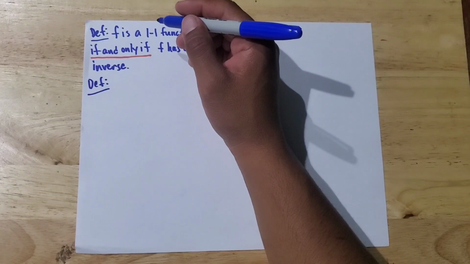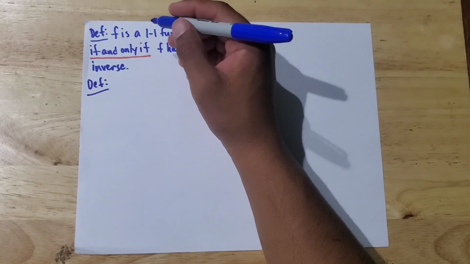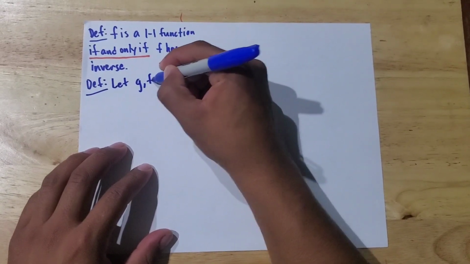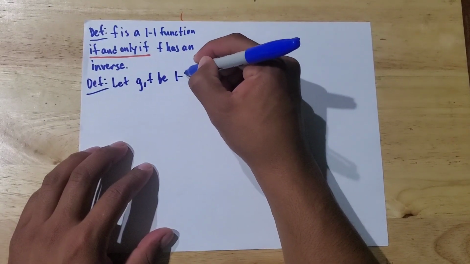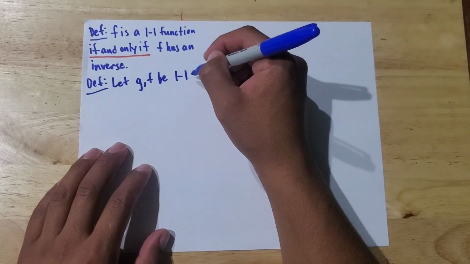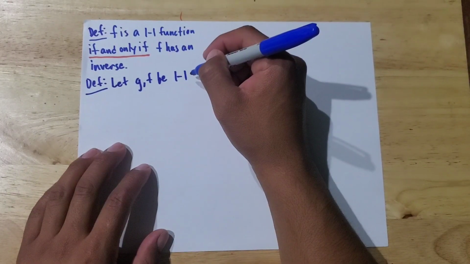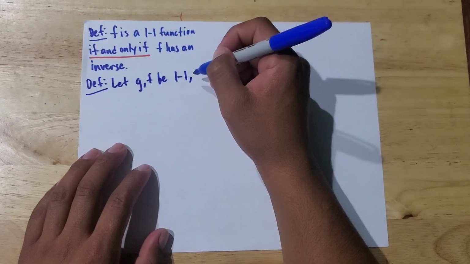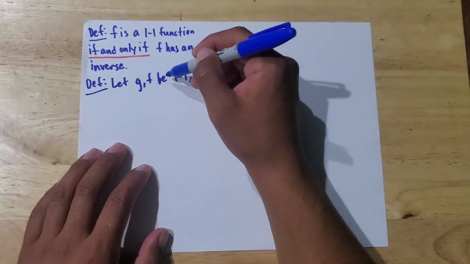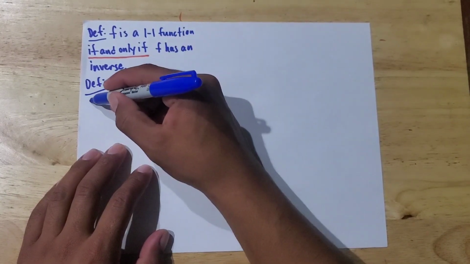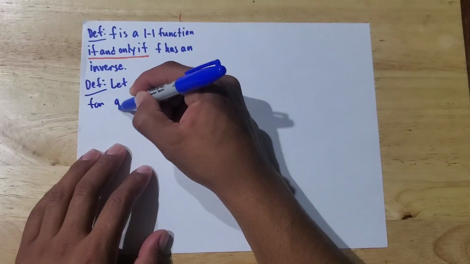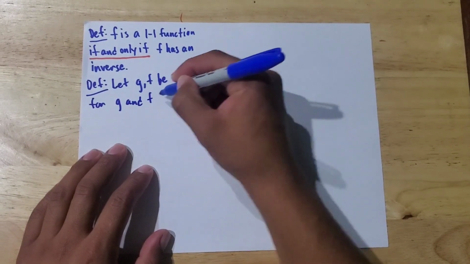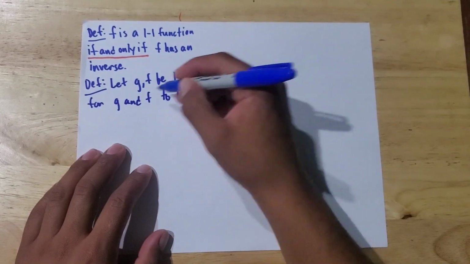So let's say we let both g and f be one-to-one. That means we know they both have an inverse. But you want to see if they're inverses of each other. So we let g and f be one-to-one, for g and f to be inverses.